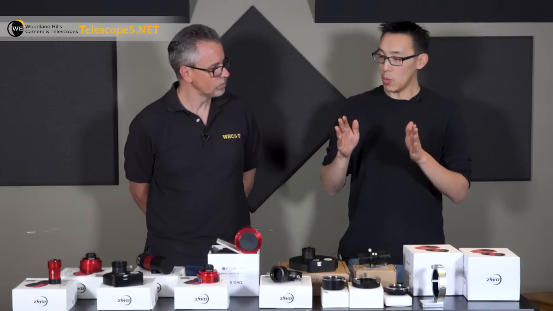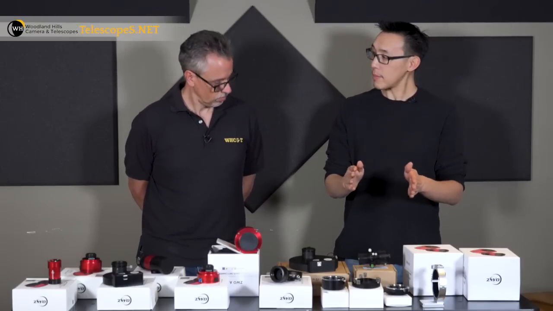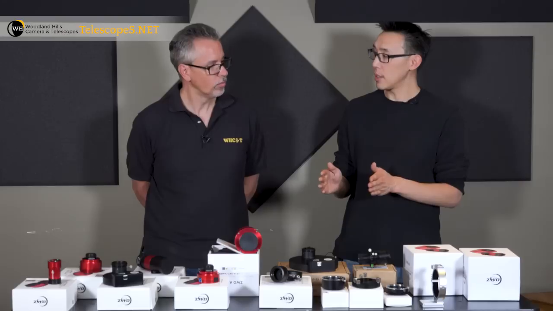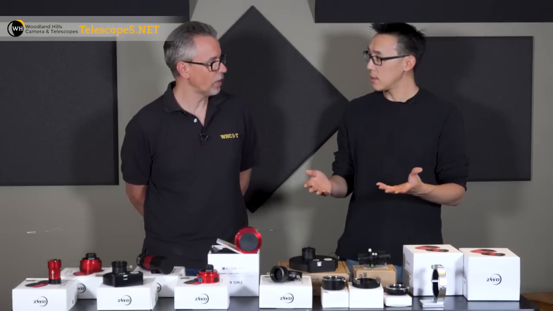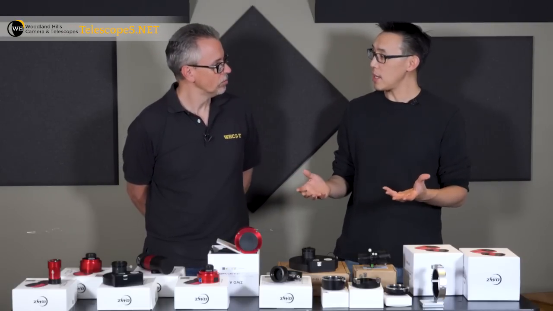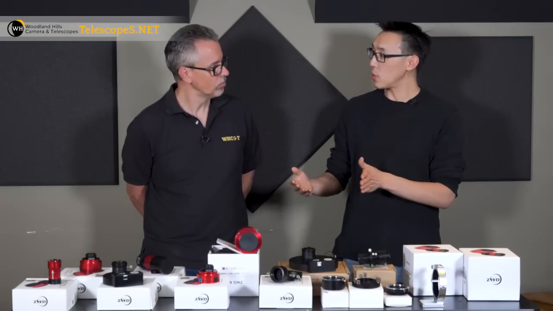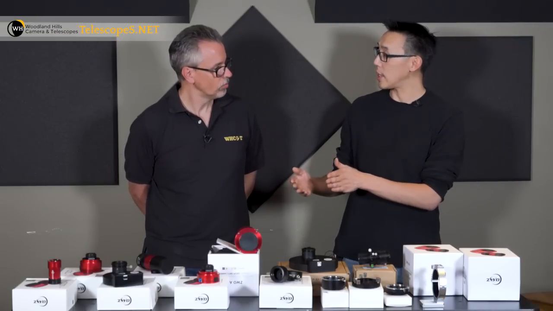All you actually have to do is look at the camera's pixel size. So what we'll do is we take that number and multiply it by 5. So 5 microns times 5 is 25. What that does is it actually tells you your ideal focal ratio that you need to be at.